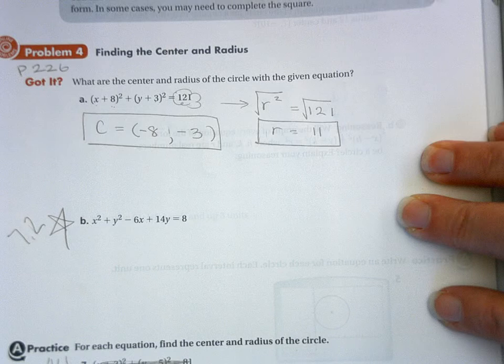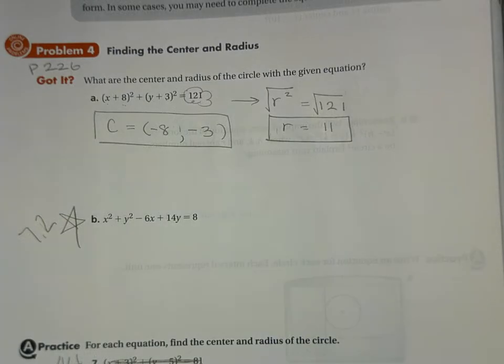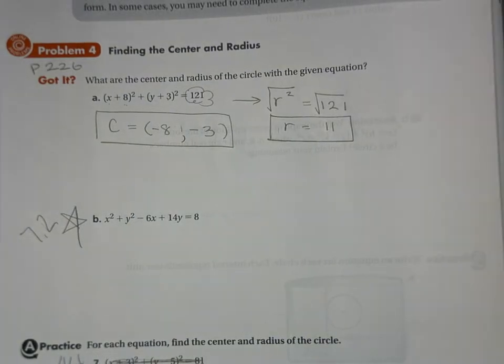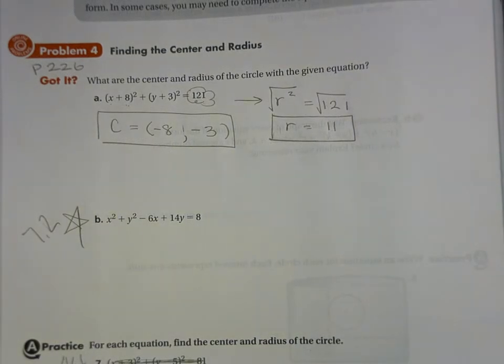And then that's it for the bookwork. And we had one more short lesson on completing the square, but that will be in a separate video.